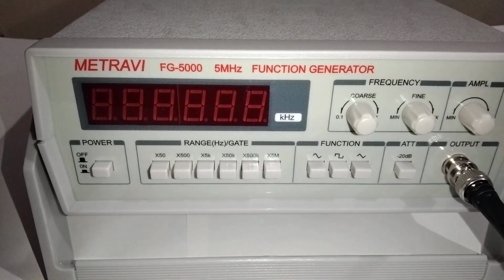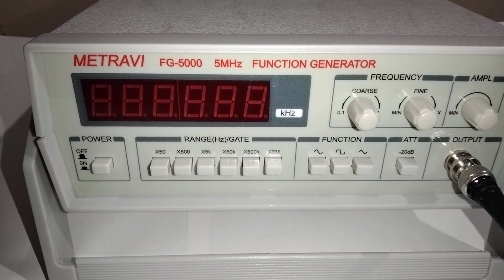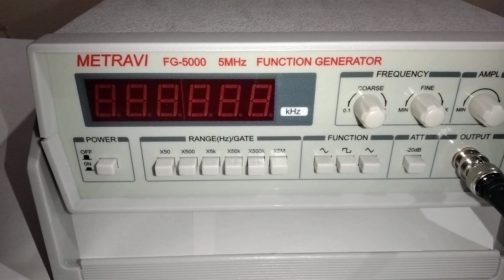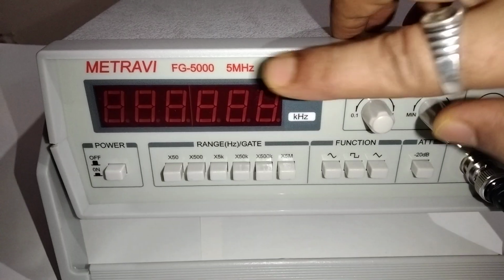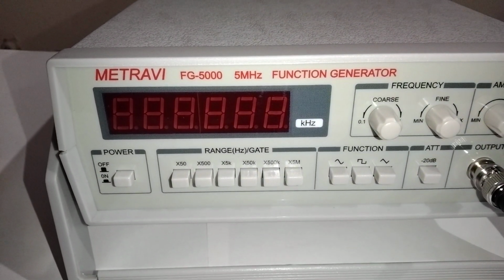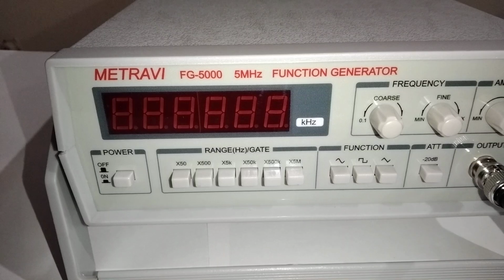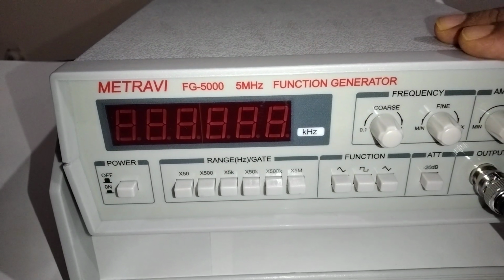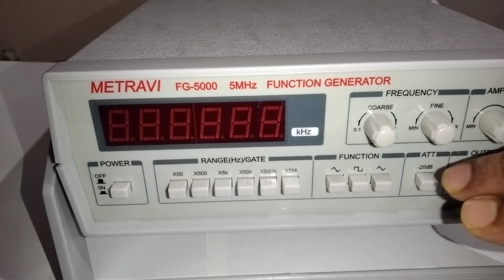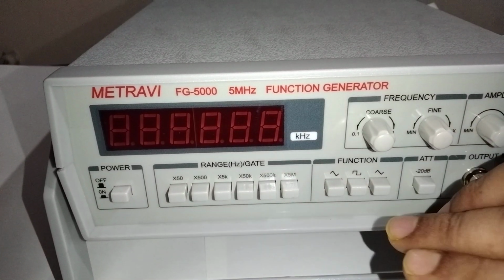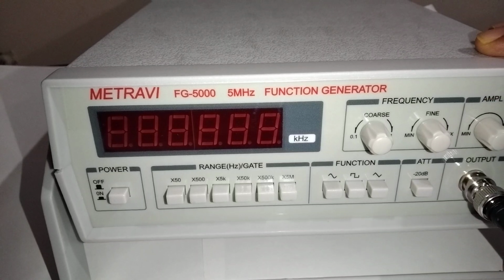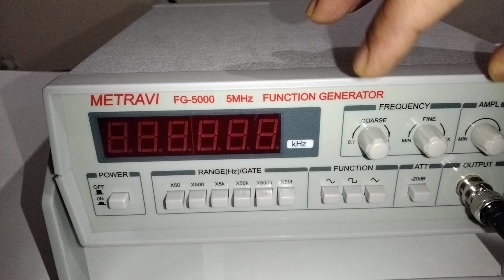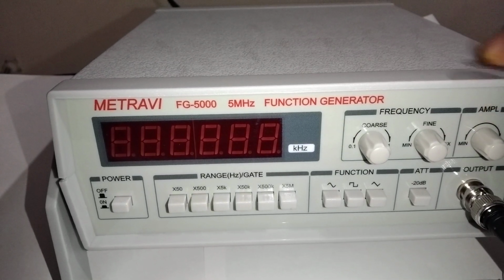So today we'll understand another instrument which is function generator. Now here you can see it's a Metravi make model FG-5000 and it is written it is 5 megahertz. So we'll first try to understand the functionality of all the switches and we'll try to understand the functionality of the knobs over here, that is a frequency knob and amplitude knob.